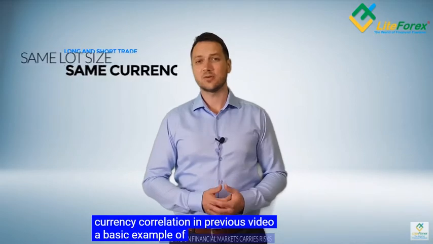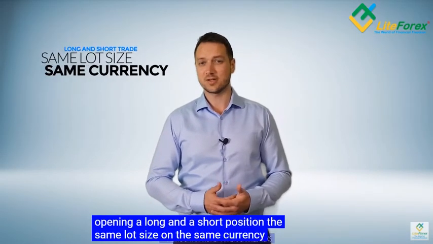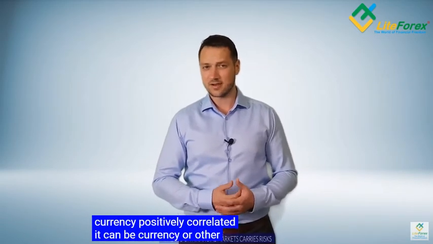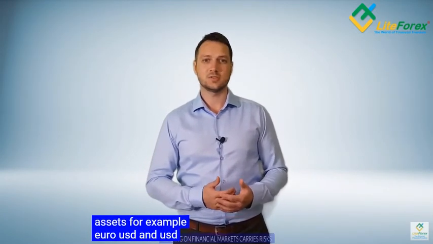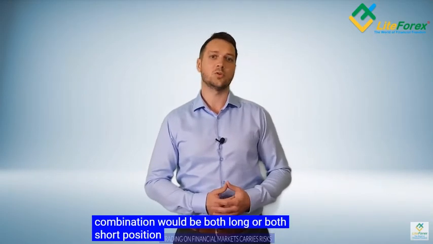A basic example of hedging involves opening a long and a short position of the same lot size on the same currency or currency positively correlated. It can be currency or other asset. On the other hand, when you use negatively correlated assets, for example EUR/USD and USD/CHF, the trade's combination would be both long or both short positions opened.